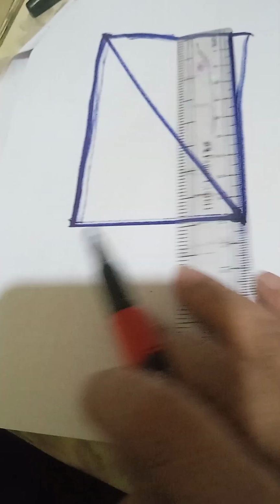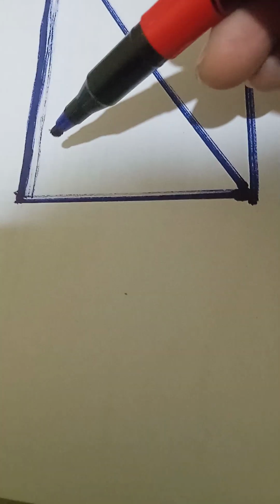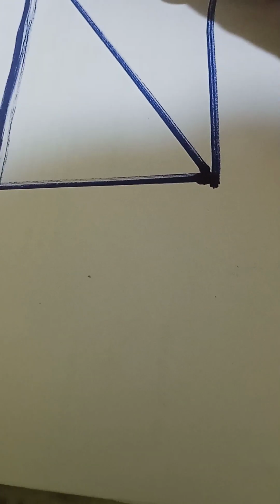Okay, so you have a right angle triangle here, which means when you measure this width, you will find all this is 90 degrees. This also would be 90 degrees.